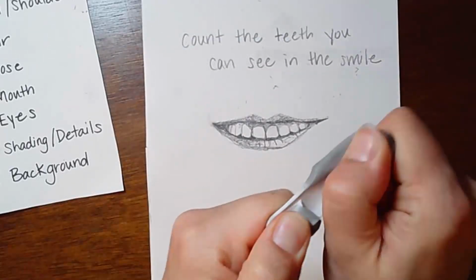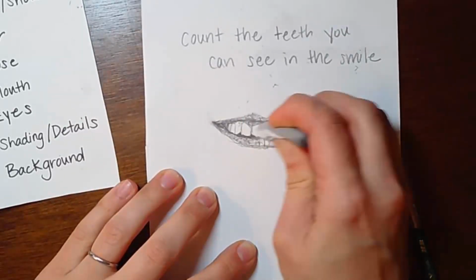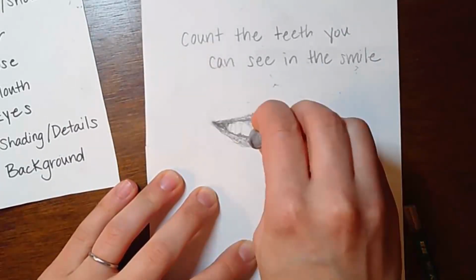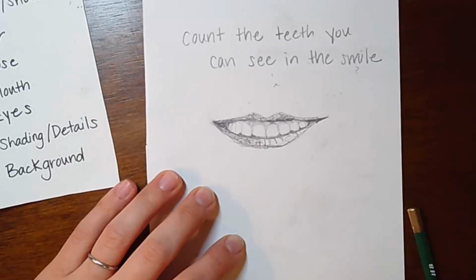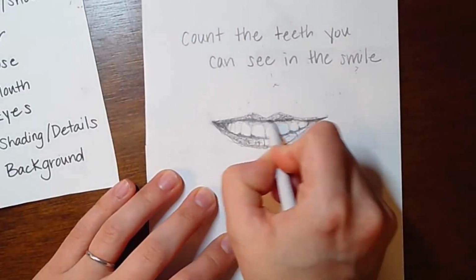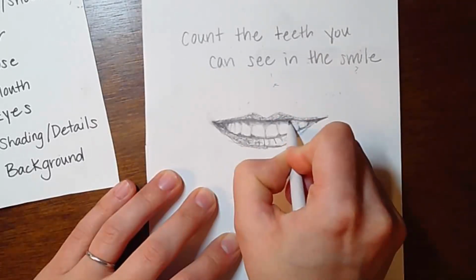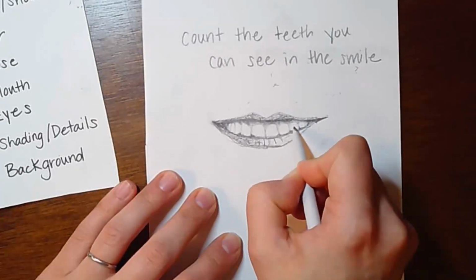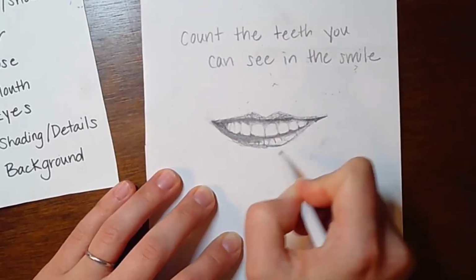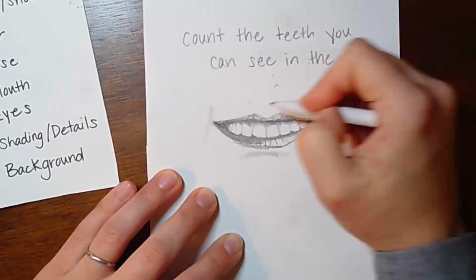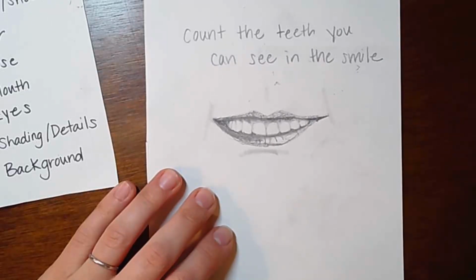So I like to re-squish my kneaded eraser here. And then I'm going to dab and just gently lift it up. You don't want your teeth to be overly defined. You want them more gray. There we go. And I'm going to touch it up with the blending stick again, just to soften things up. Again, you use your eraser to really remove the harsh outline there. And then again, you could add in the cheeks. So there you have it, teeth showing in a smile.